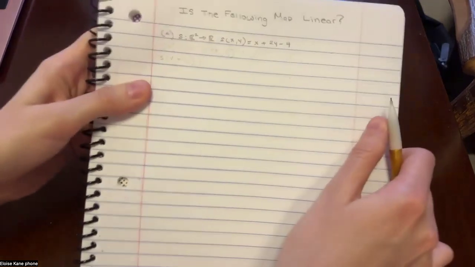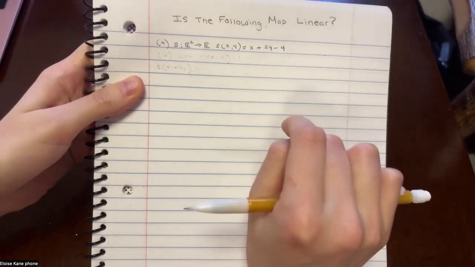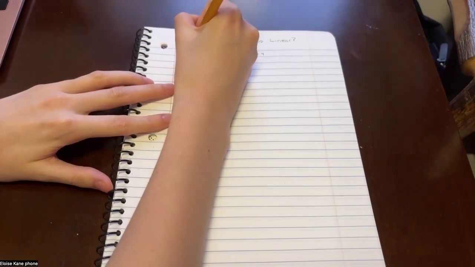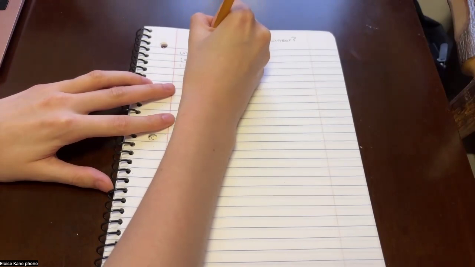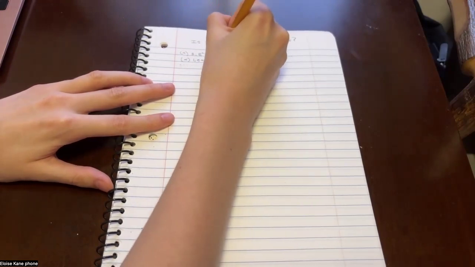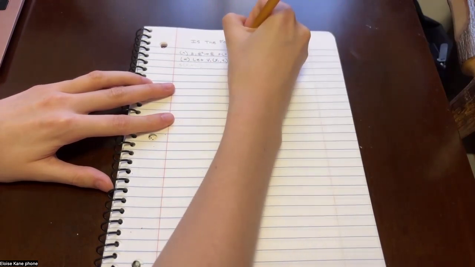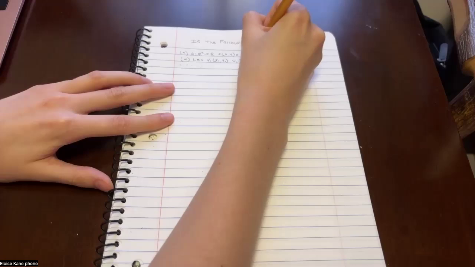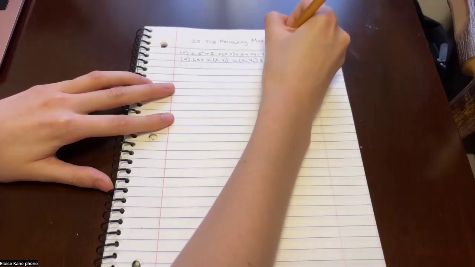So first, this is the first map we got to check. Sorry, you can see I started already. So let's check axiom alpha. We first have to define our terms, and say that they are in R2.